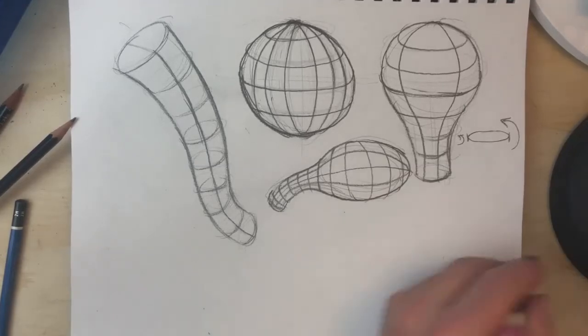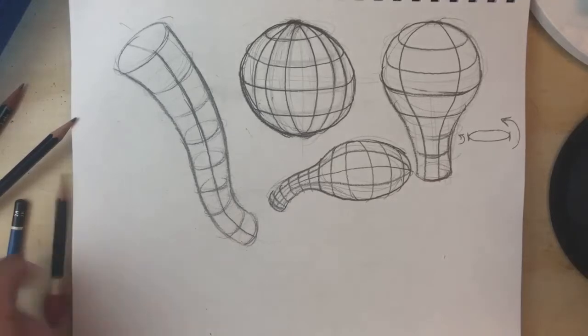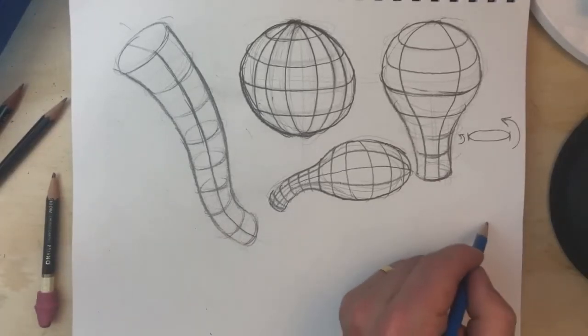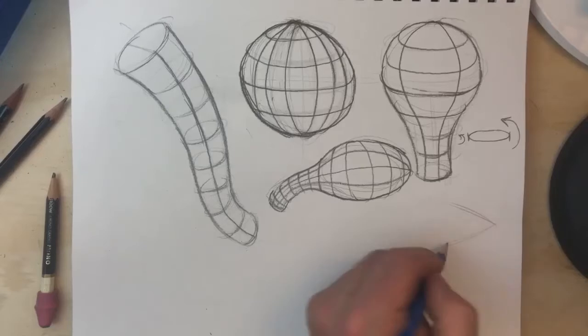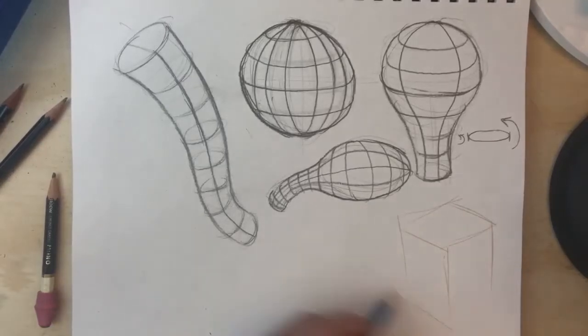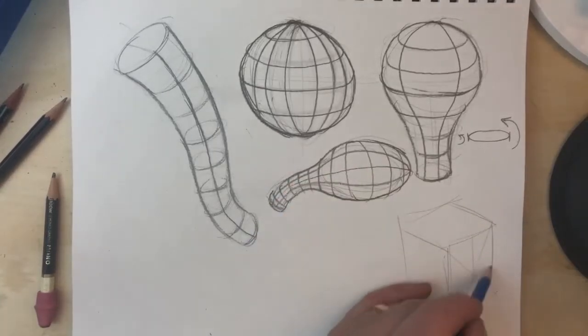So while we're here, I want to also quickly go over some of these box forms. So remember, you can always subdivide any box by putting an X in it.